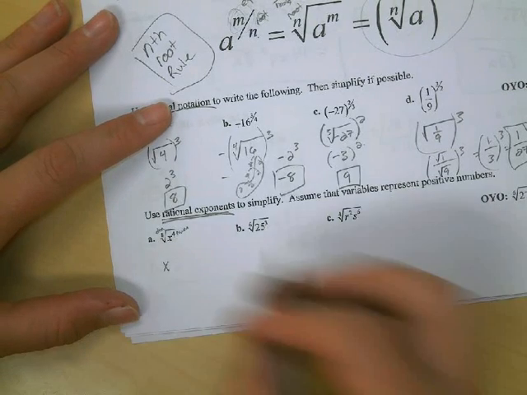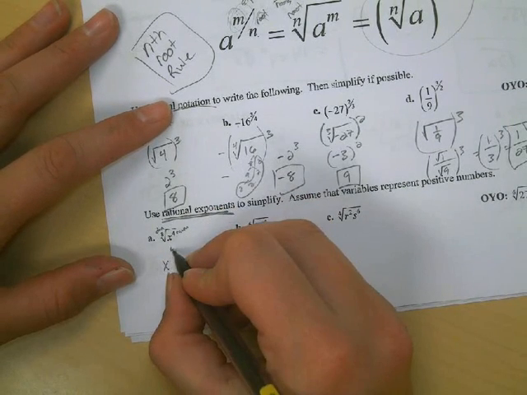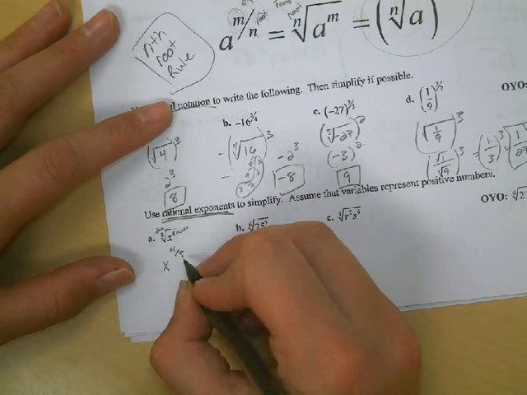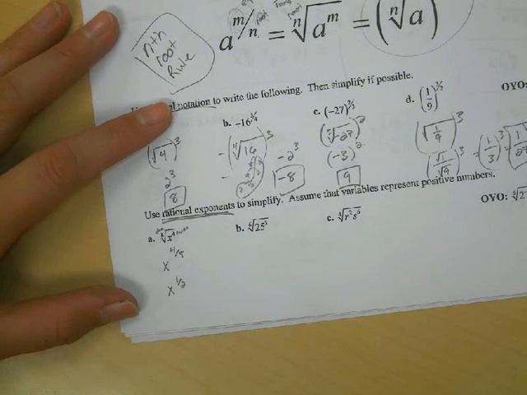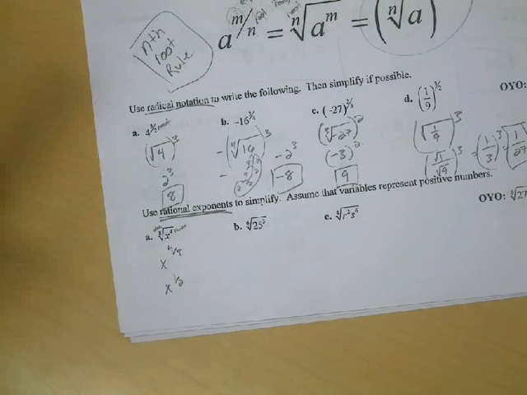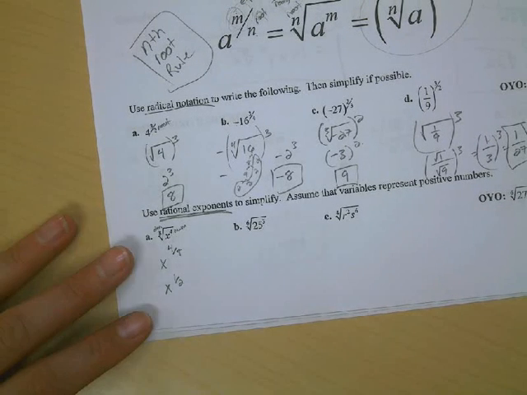All right, so I get x to the 4 over 8, because roots go on bottom. And then I can reduce that. Okay, and that's it. That's all you're really looking at. If it doesn't say to write it as a single radical, you don't really have to.